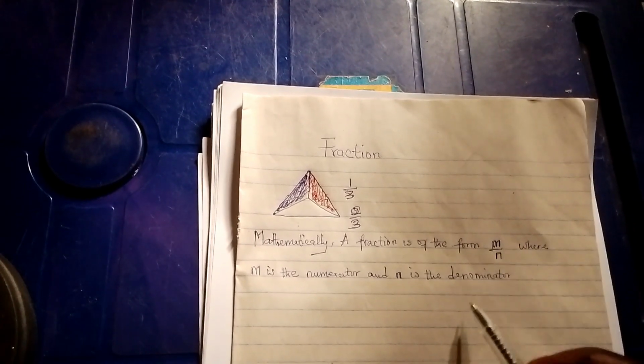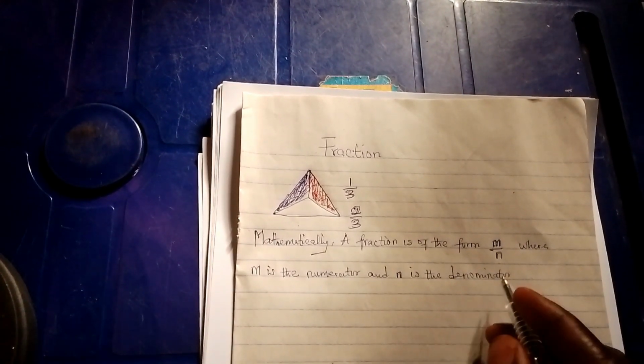So m is called the numerator and n is called the denominator.